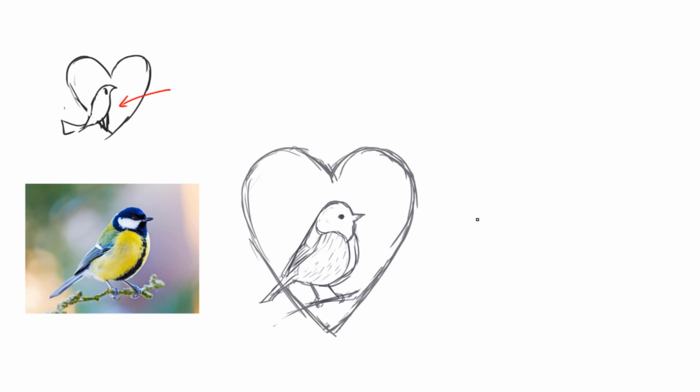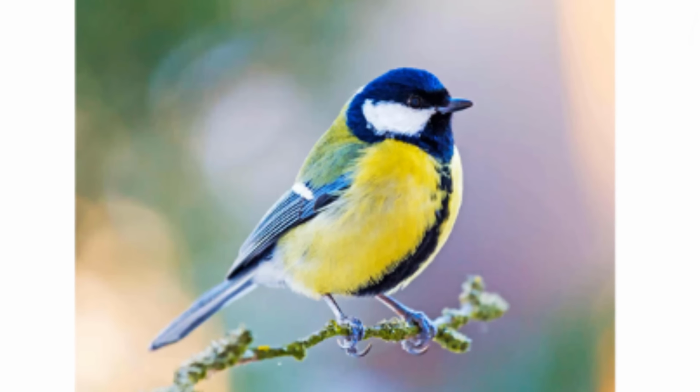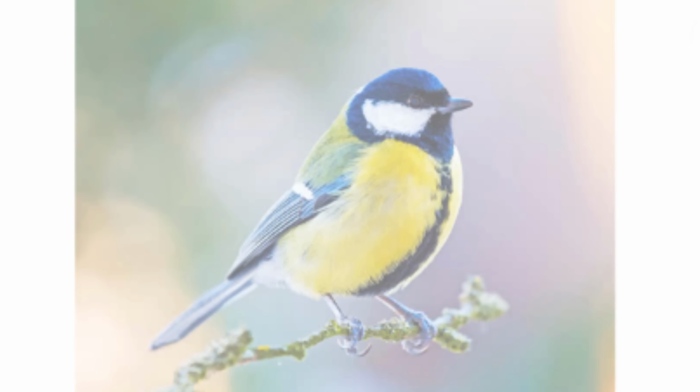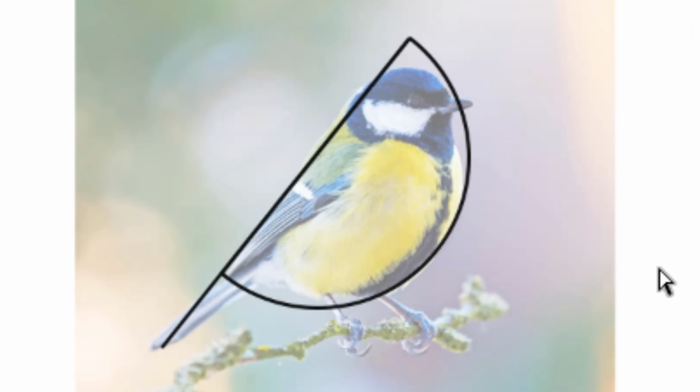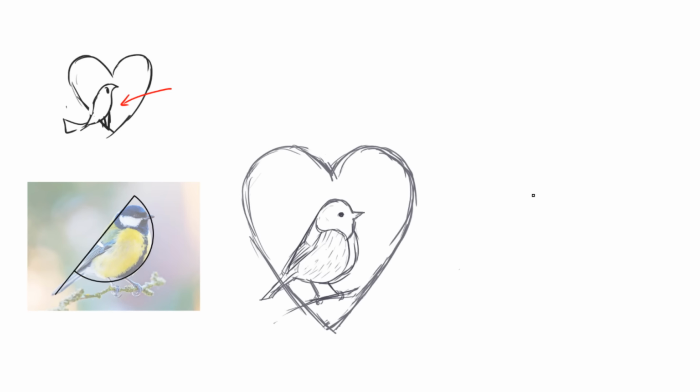This bird is looking a bit complex. Let's simplify the bird shape. Assume the bird as a half circle and straight line. Now I draw the simple version of the bird.